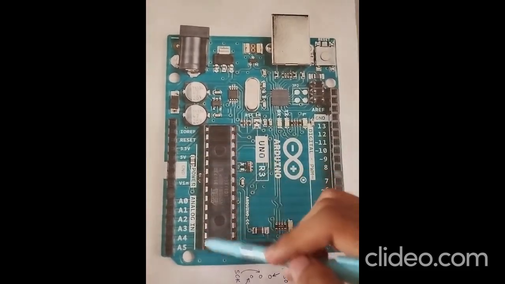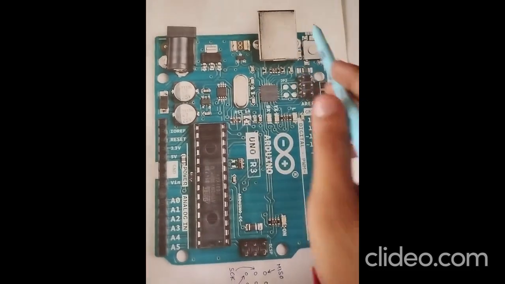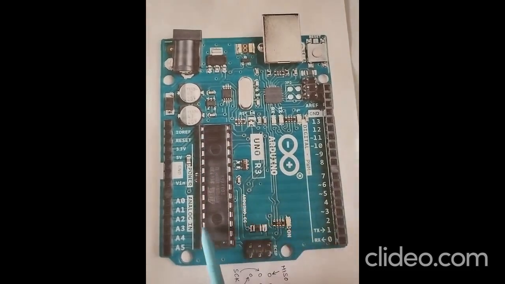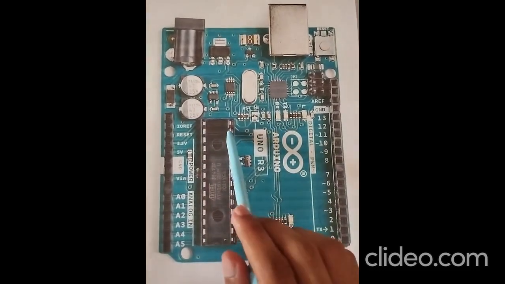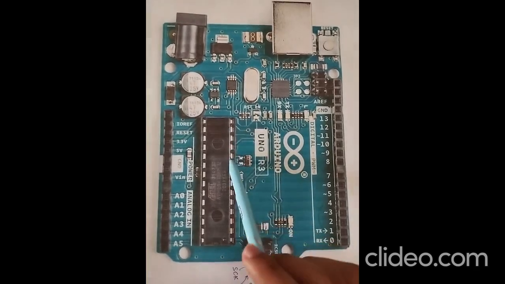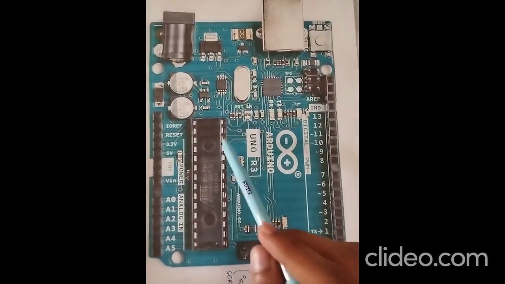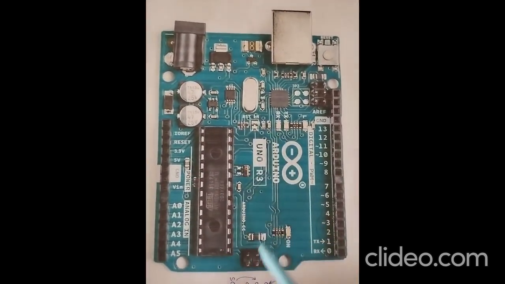So this is the main chip in this microcontroller. Basically the entire board is called the system on chip, okay? And this IC that you can see here is called the microcontroller, the Atmel 328P. This is the main brain or main component of this entire board.